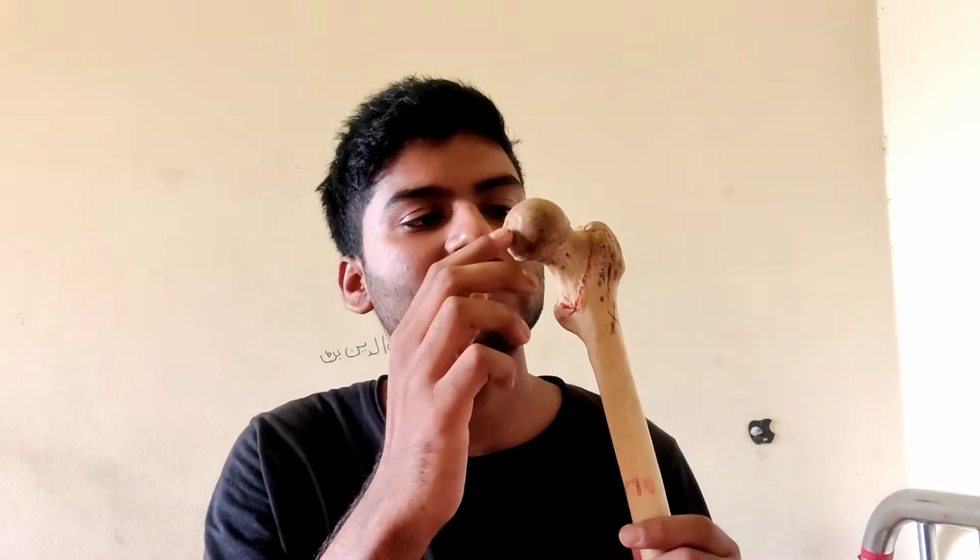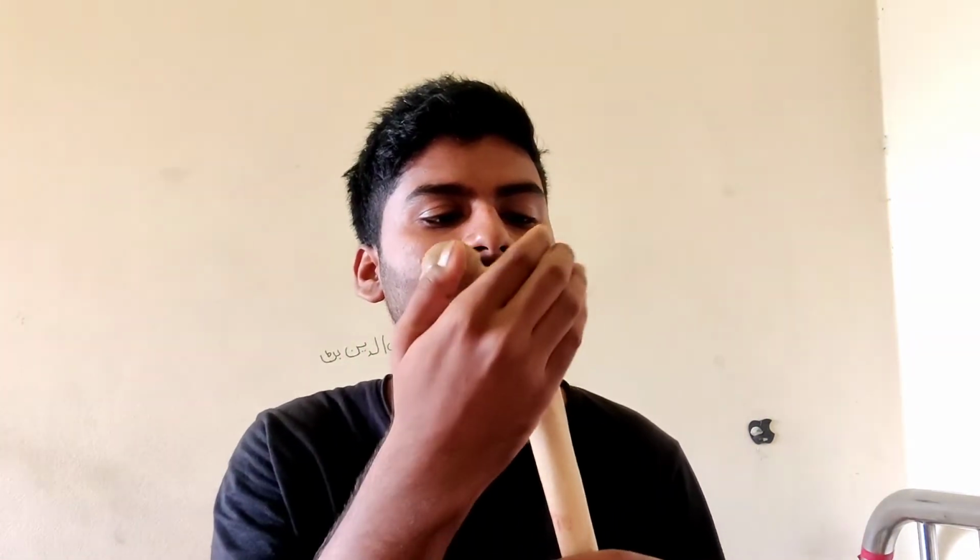Now let's study the parts of the femur. So upper end, shaft and lower end. Upper end consists of the head with fovea, neck and quadrangular area which is called greater trochanter, and there is a lesser trochanter and there is an intertrochanteric line anteriorly, and posteriorly there is intertrochanteric crest, and in the intertrochanteric crest there is a tubercle called quadrate tubercle.